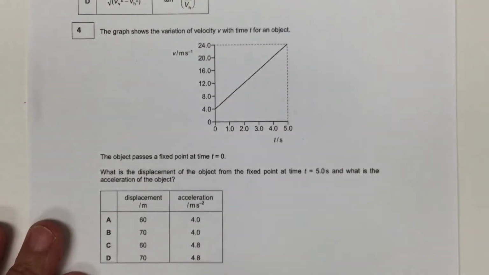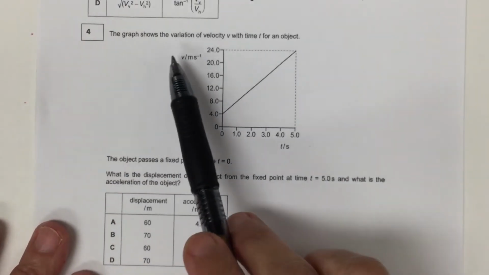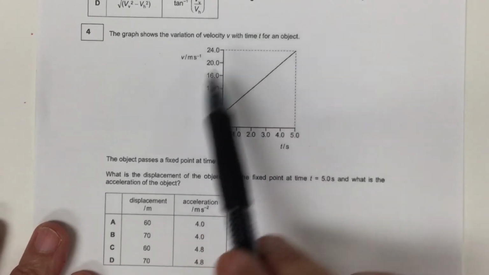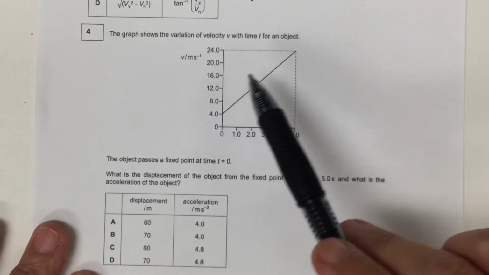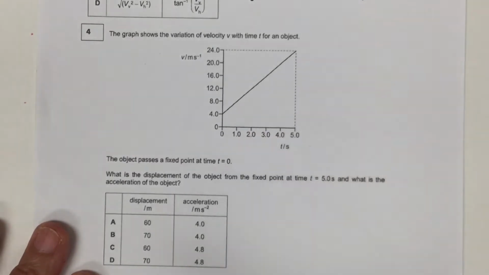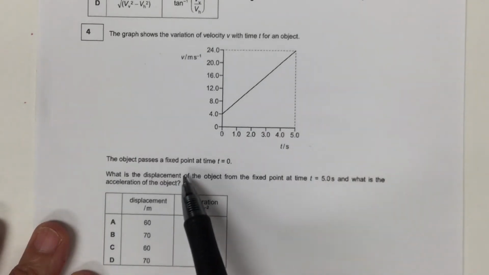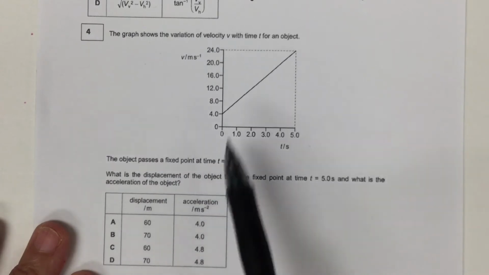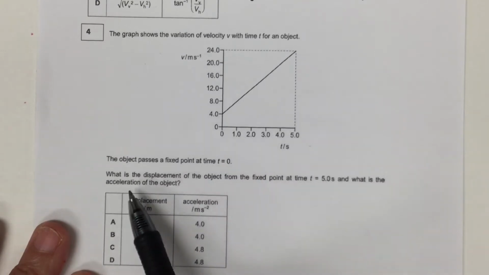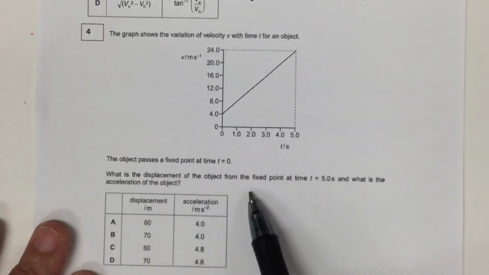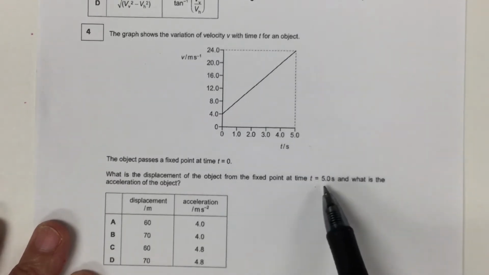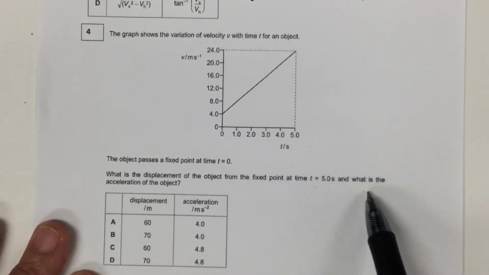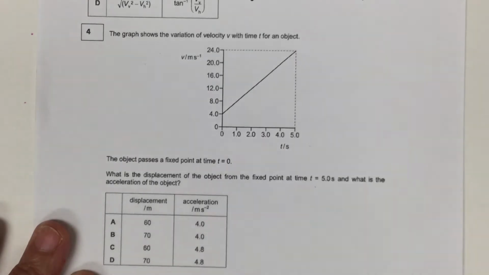Question number 4. The graph shows the variation of velocity v with time t for an object. So here is the graph. The object passes a fixed point at time t equals 0. What is the displacement of the object from the fixed point at time t equals 5 seconds, and what is the acceleration of the object?